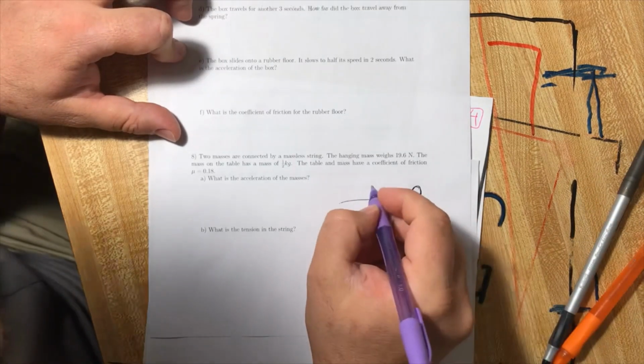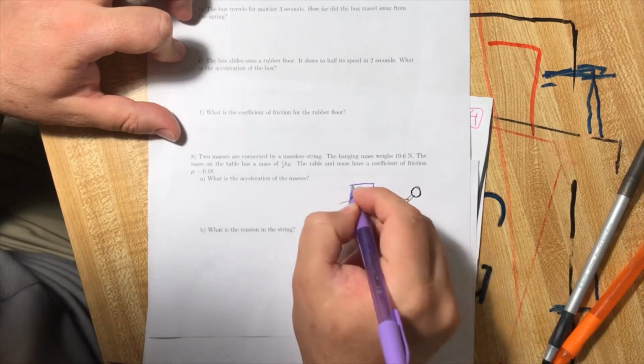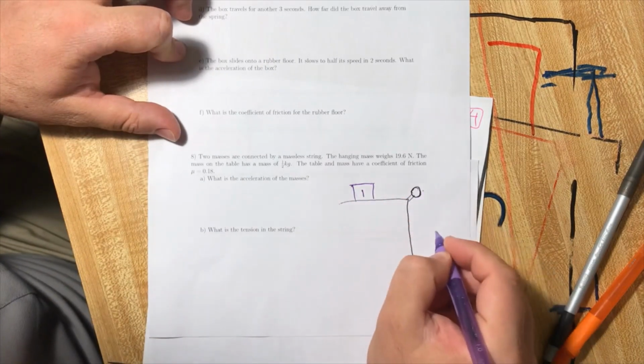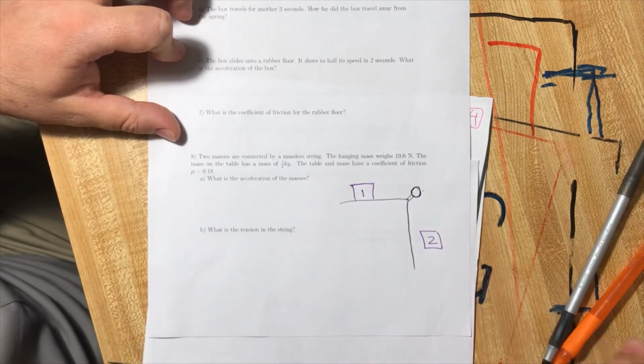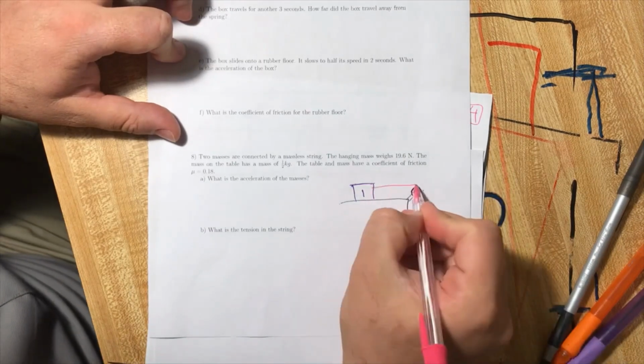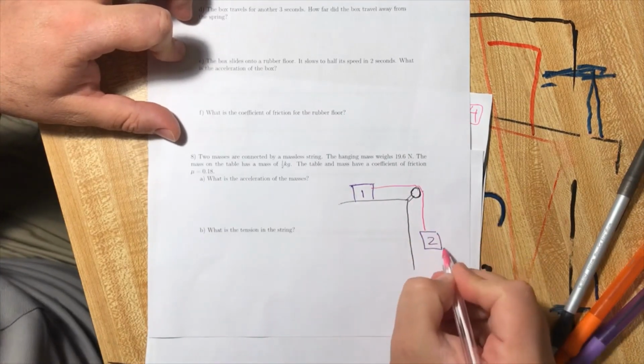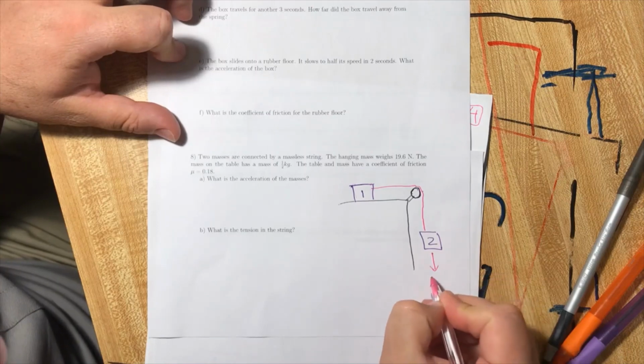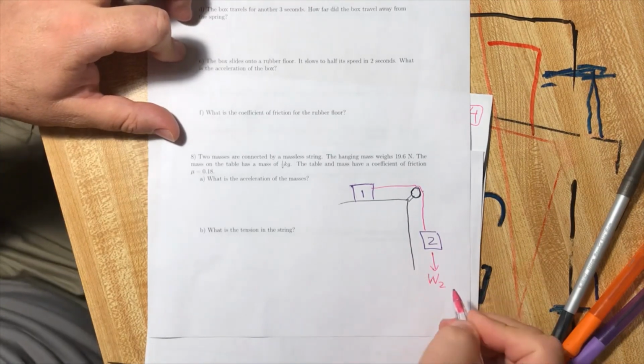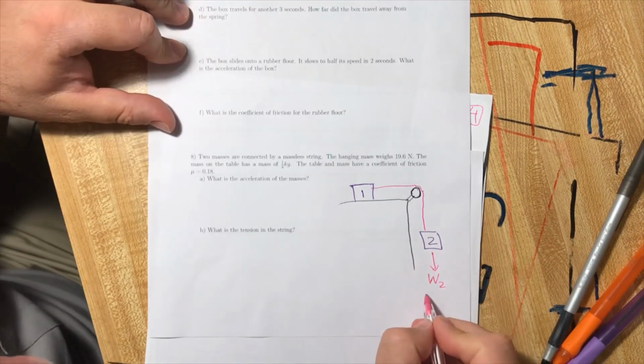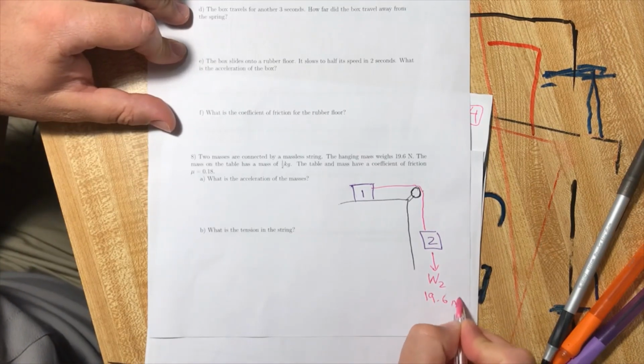We have two masses. This is mass number 1 and this is mass number 2, and we have a string between them. We have the weight of this mass, which is 19.6 newtons.